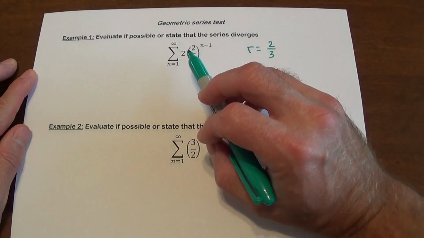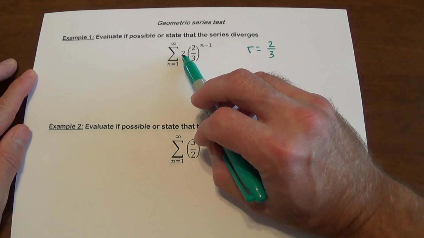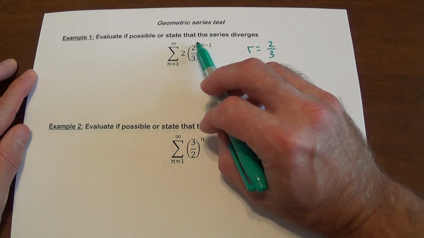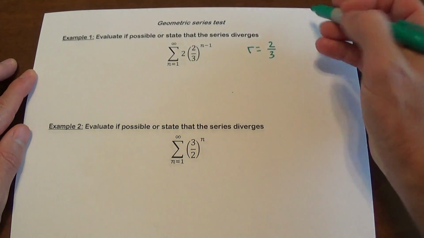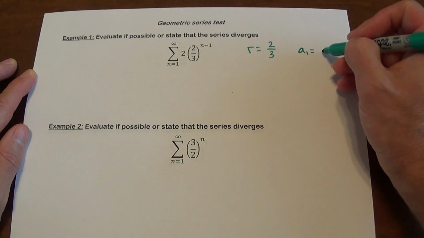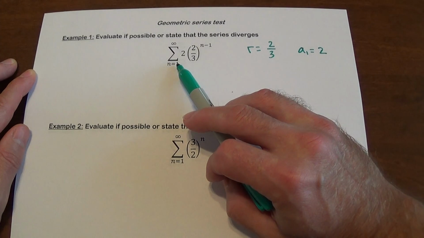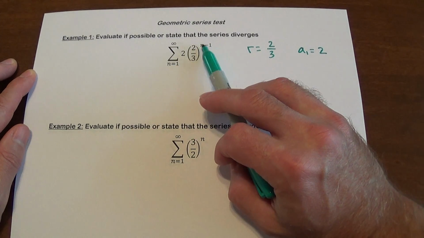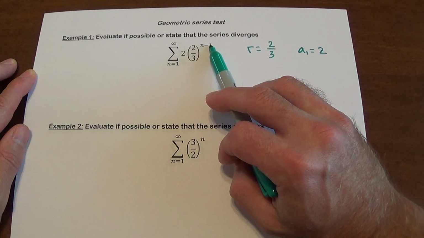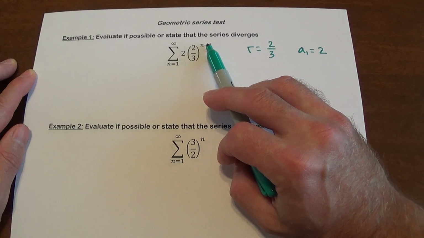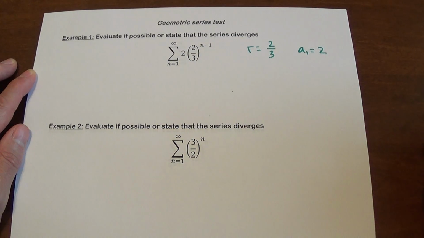Because it completely fits the structure, the first term here is going to be 2. But you can always check this by substituting the first value into the formula. 1 minus 1 gives you 0, and anything to the power 0 is 1, so you're going to get 2.